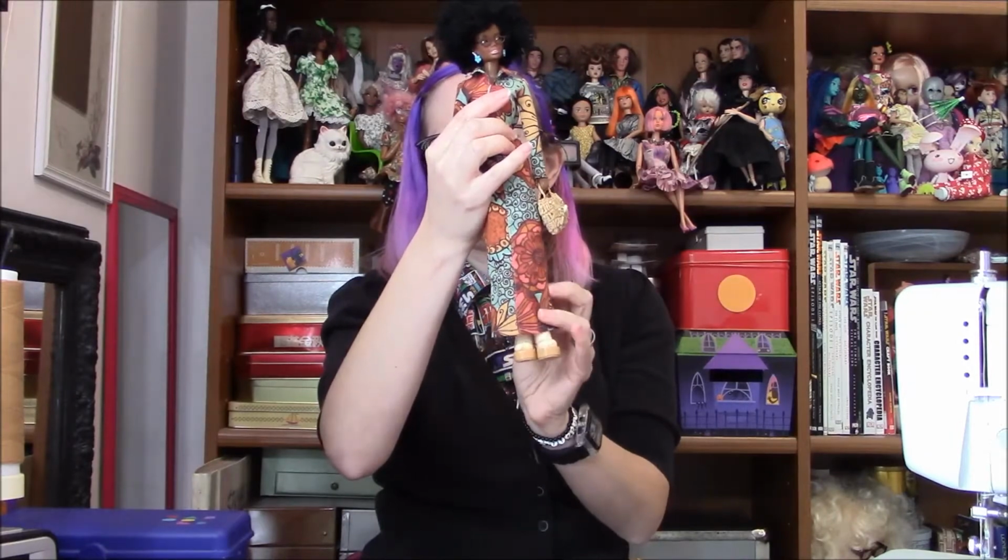I'm sure there are other variations. I know that I have seen Queen of Squids has used the jumpsuit pattern to make a jacket for a doll. So any variations that you come up with, I would love to see. I love seeing what people do with the patterns that I share. That's why I share them.